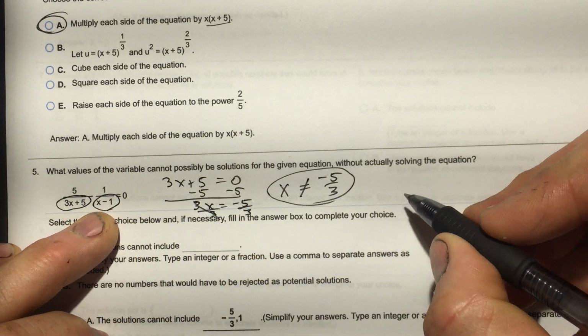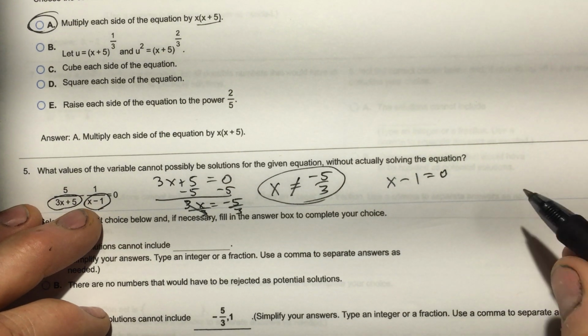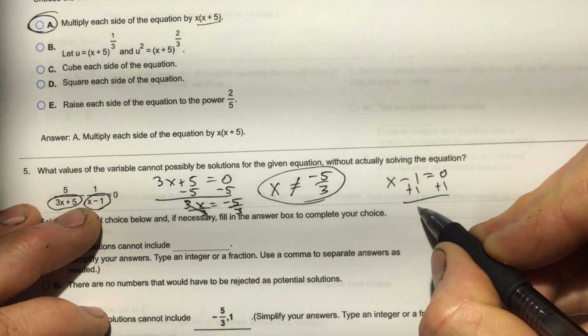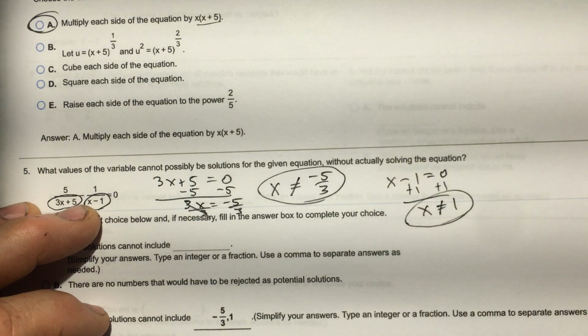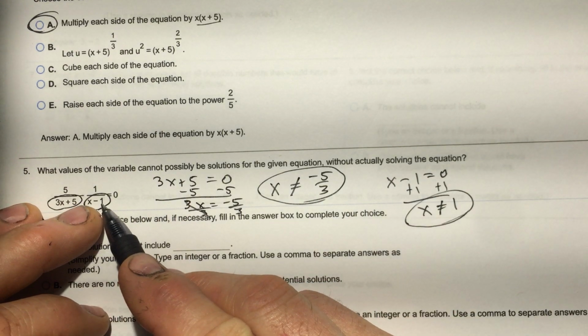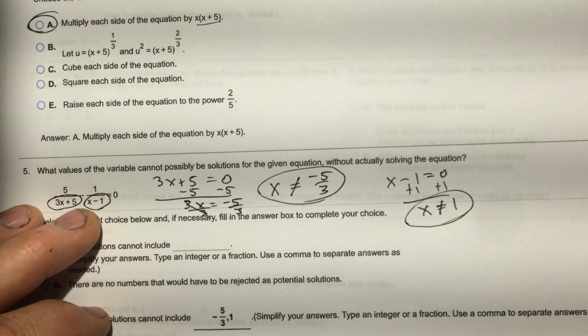Now on this one, we got x minus 1. Okay, so I would add 1 to solve that. X equals 1. Well, x cannot equal 1 because that's going to make us divide by 0 there. So these two values right here, x cannot be those values.